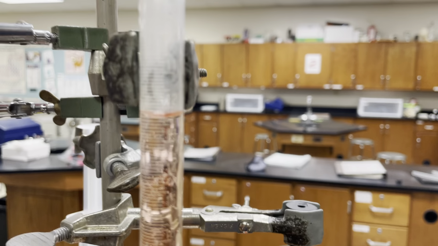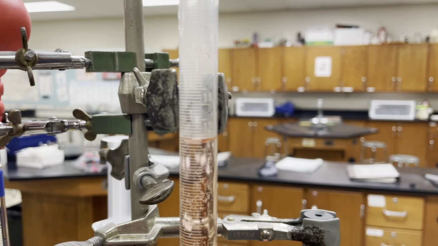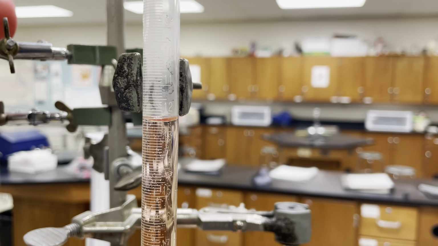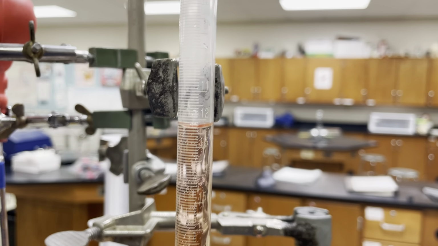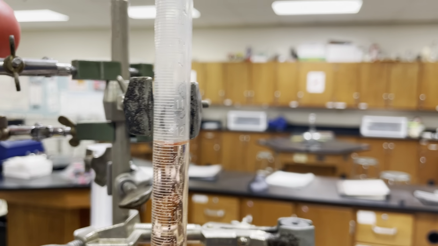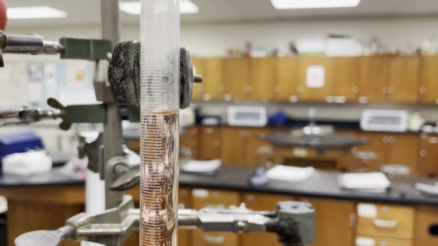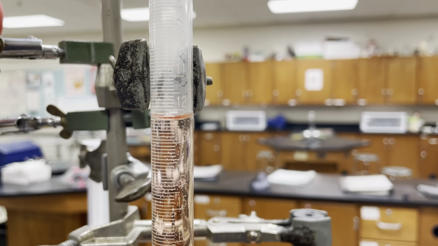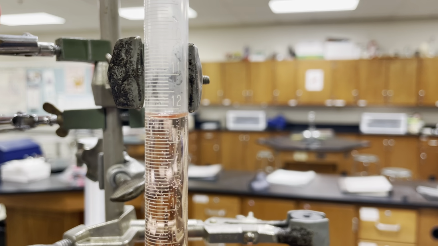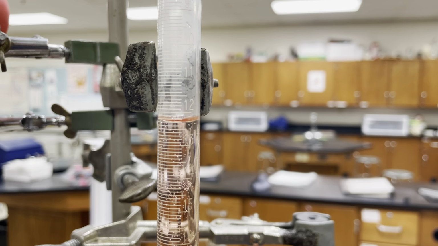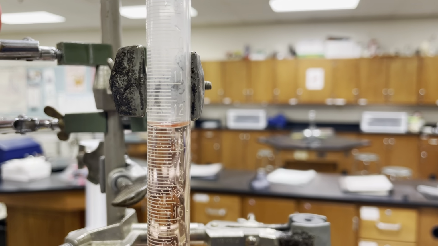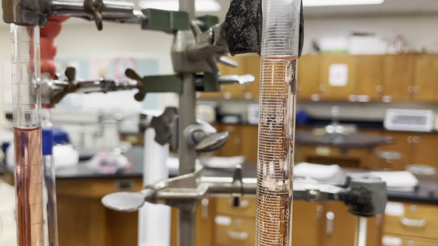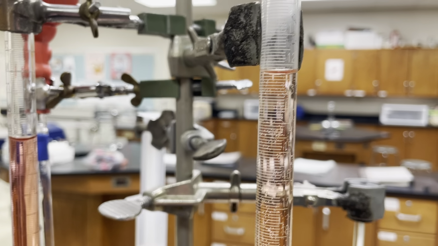This one goes to about, well, let's see, it looks like it's in between 12 and 13. If we count the lines in between, there are 10 between each of these: 12, 13, 14, and so on. So if we look here, we're going to about 12.1, 12.2, that might be 12.3.